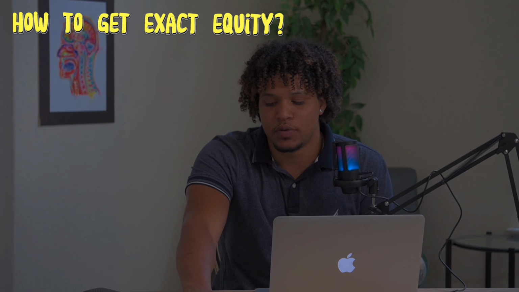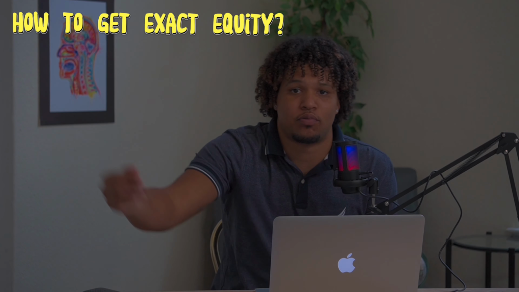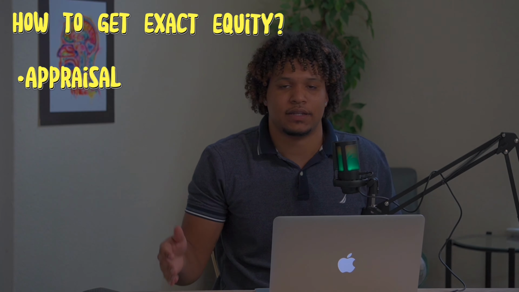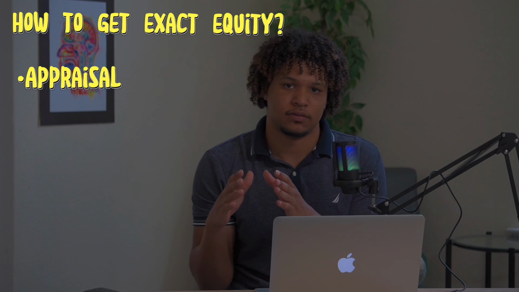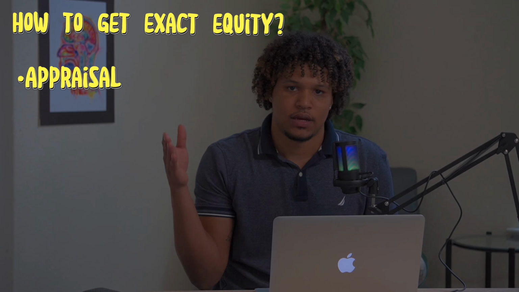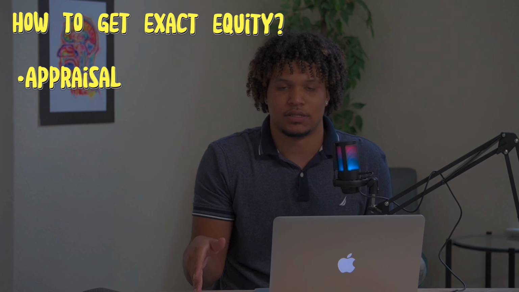Now we know what home equity is, how to establish it, how to build it. Now we're going to learn how to use it. This is the important part. In order for you to actually know your home equity, you would have to get an appraisal. An appraisal is basically like a snapshot of your current market value. So it's like how much this house is worth in this location.